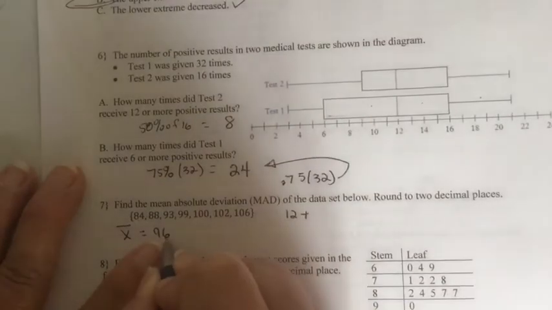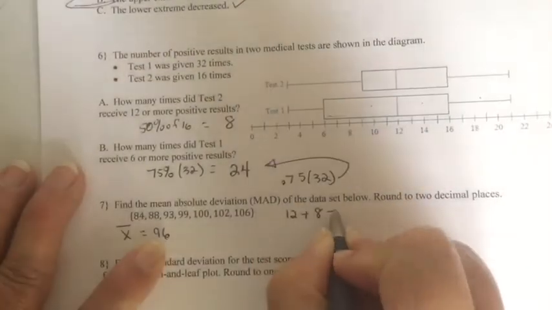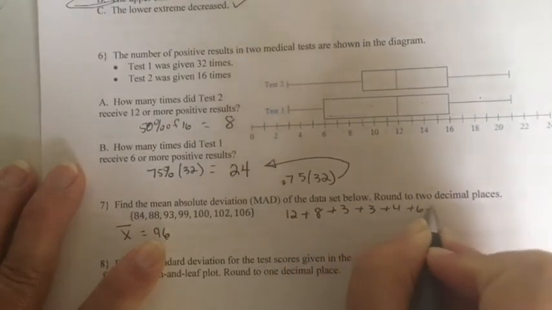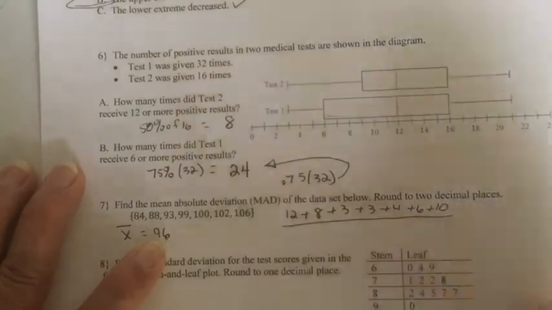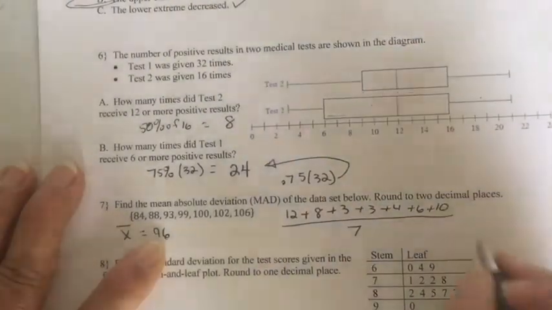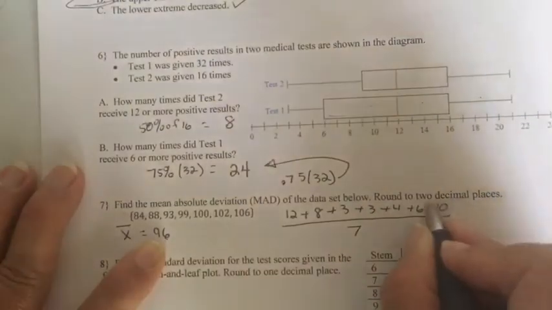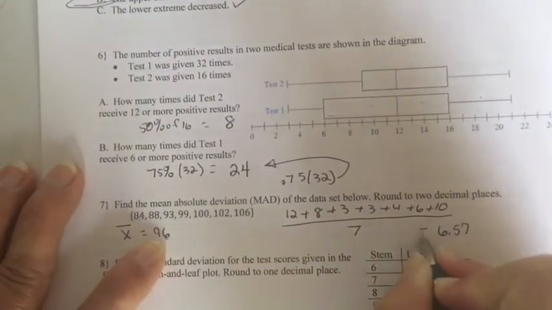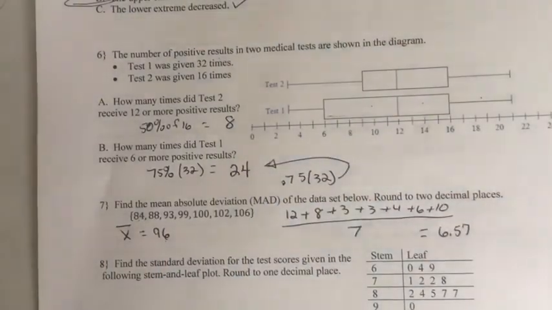From 88 to 96 is 8. From 93 to 96 is 3, etc. There are 7 scores. So you'll add them up and divide by 7. It does say to round to 2 decimal places, so 6.57.